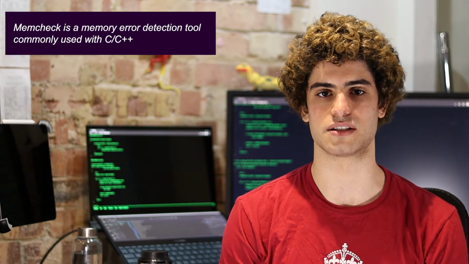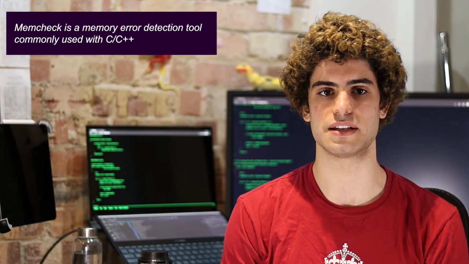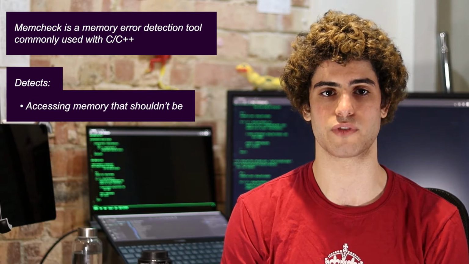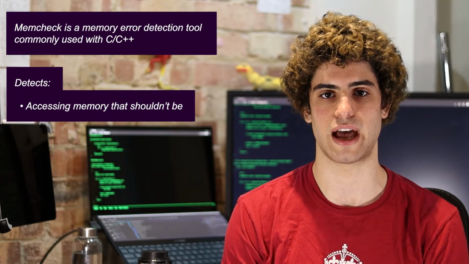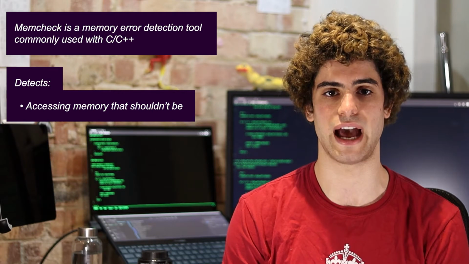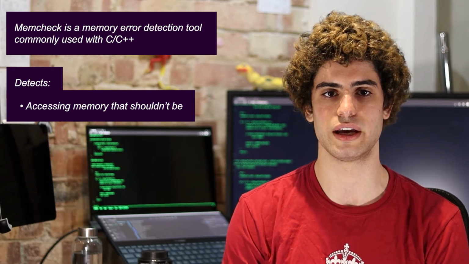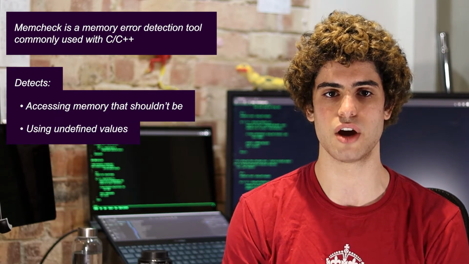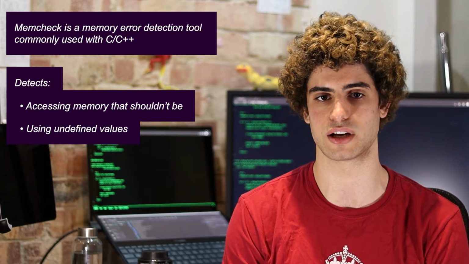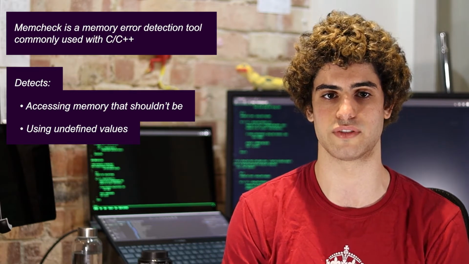Memcheck is a memory error detector for C and C++. It finds cases of accessing memory that shouldn't be accessed, for example, overrunning the top of the stack, accessing memory after it has been freed, and overrunning and underrunning heap blocks. It also checks if you're using undefined values, which stems from either values that have not yet been initialized or values that are derived from other undefined values.